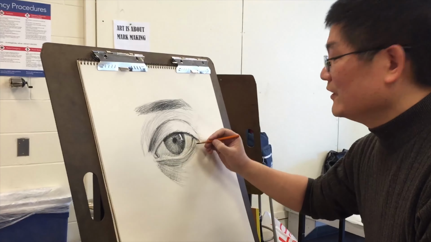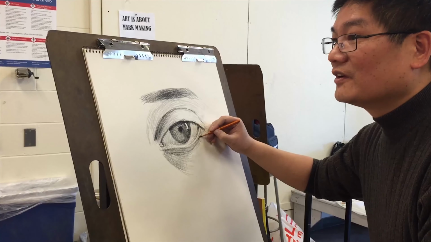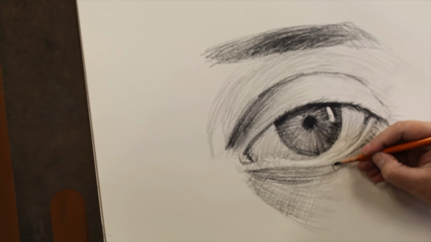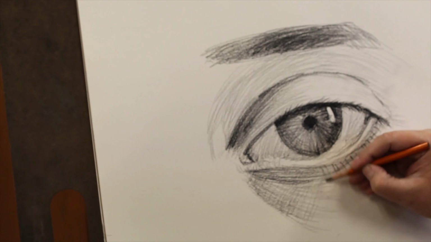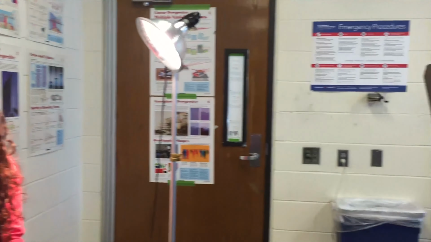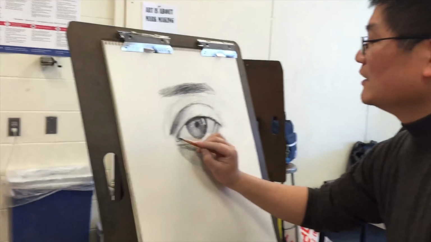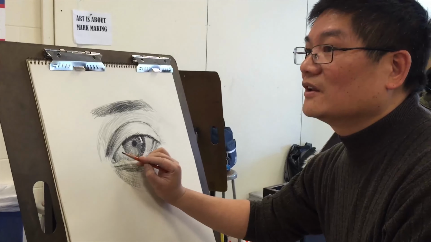And under here, you still see some. You probably can see the same thing on your own eye. I think this should be darker. It's not dark enough. You can do the final adjustment.